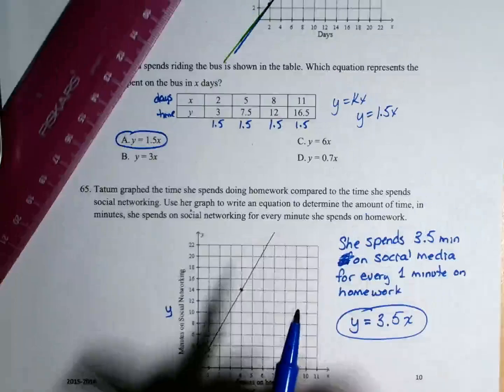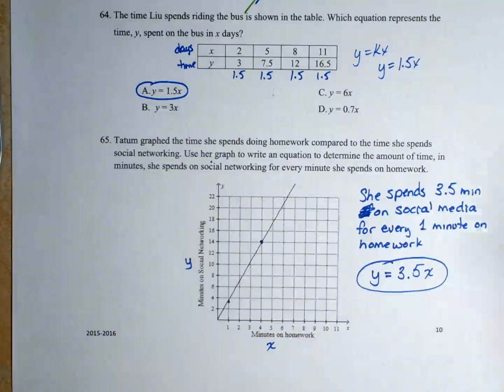I'd like to see her grades. Actually, I probably wouldn't like to see her grades, because she's concentrating more on the drama than she is on the learning.